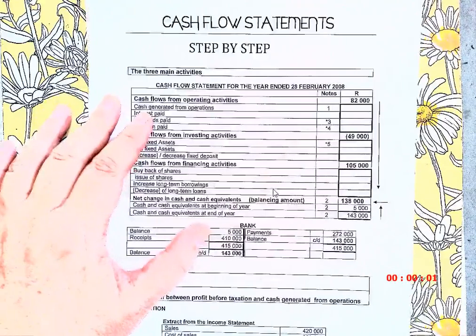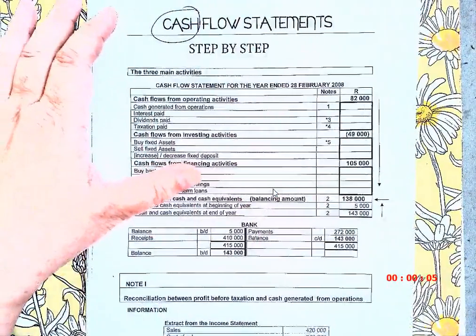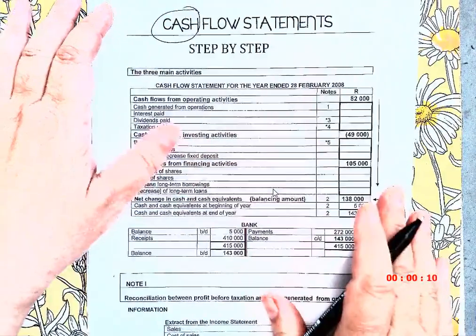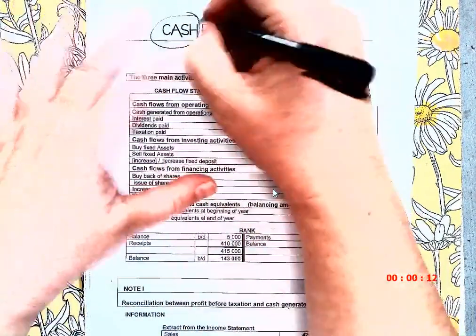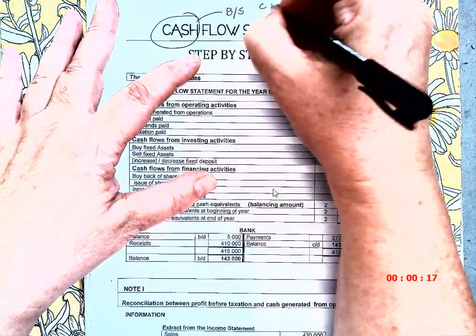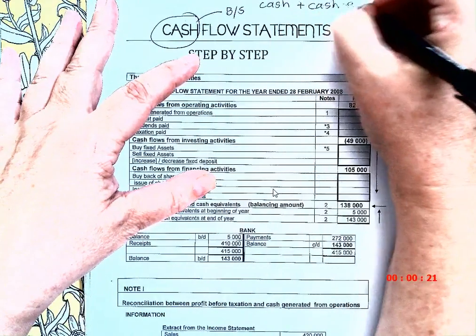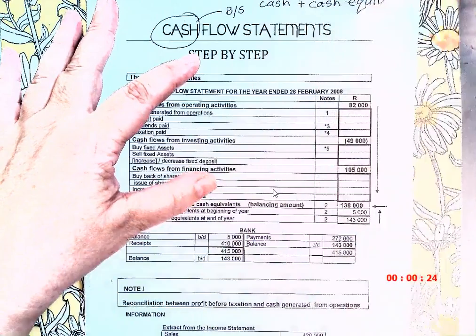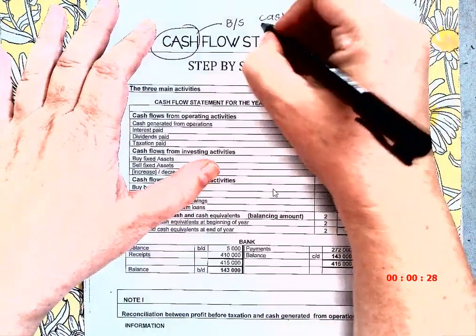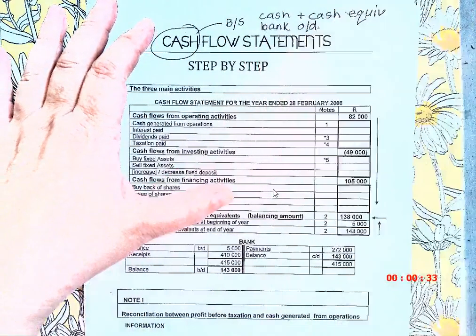Look at cash flow. Can you see the word cash? So it's all about my cash. And cash at this stage, I know I didn't say it to you in the previous video, but cash basically consists in my balance sheet of two things. It's my cash and cash equivalents. What is cash and cash equivalents? It's my cash float, petty cash, savings account, check account. And it's also my bank overdraft. So I'm asking you, how can bank overdraft be cash?